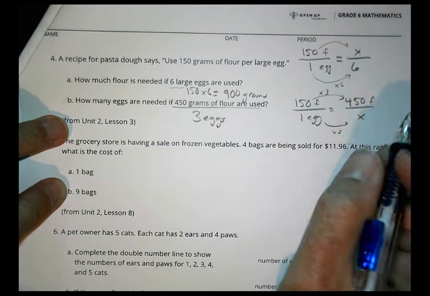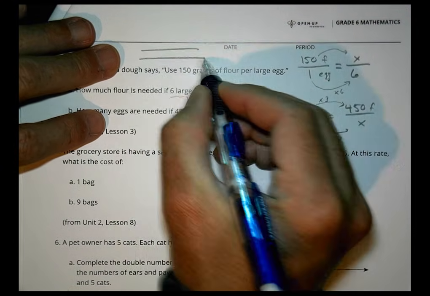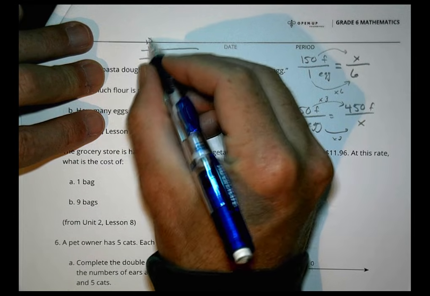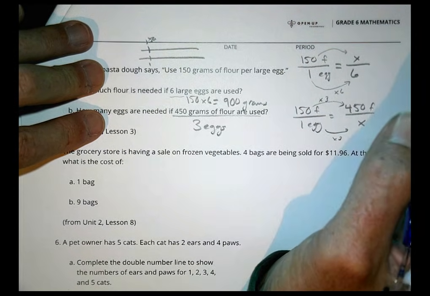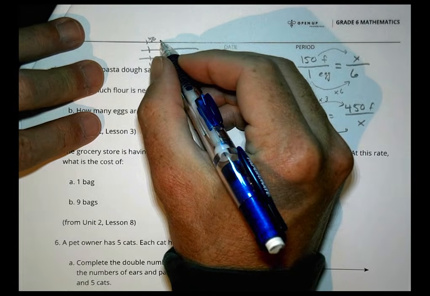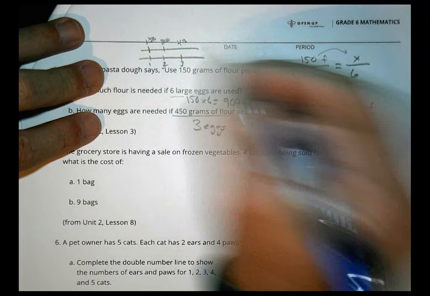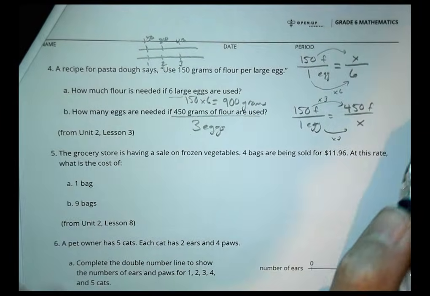Could you draw it out in a double number line? You certainly could, right? You could draw it out like this, and we could say we have 150 to 1. Okay. And then if we went out 2 and 3 and continue to count, we have 150, double it is 300, times 3 is 450, and that's where we get that answer right there.